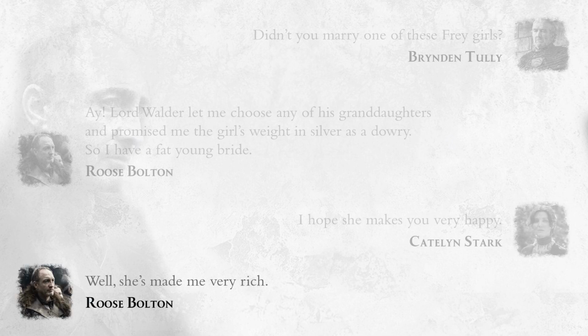This event, him wedding one of the Frey girls, is something that either happened before the series takes place or something that happens off screen, so I would count it as backstory, and it immediately tells us a lot about this character. He seems to be very pragmatical and clever because he was offered his bride's weight in silver, so he chose his bride not based on looks or whether she makes for interesting conversation, but he just chose a fat young bride.